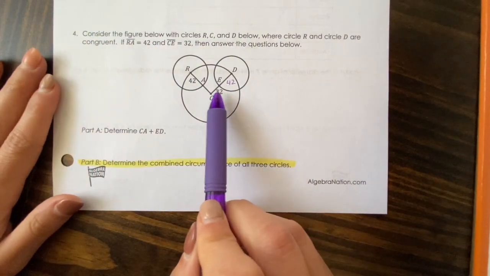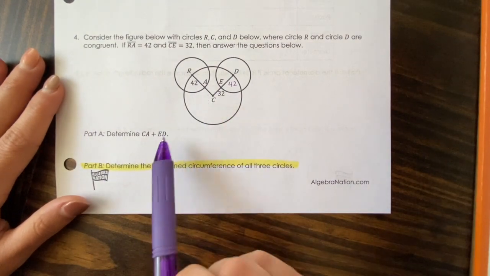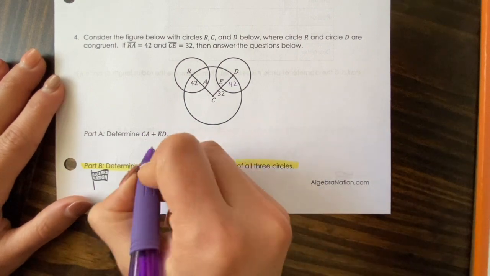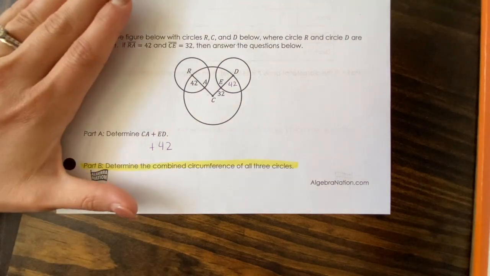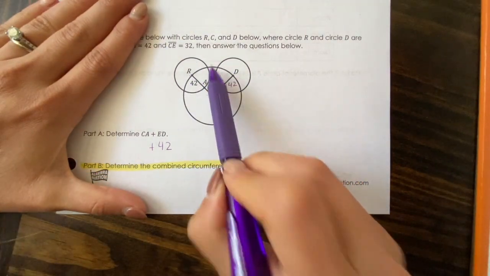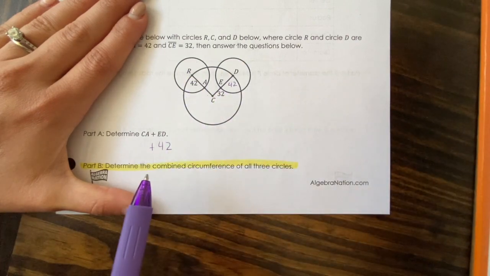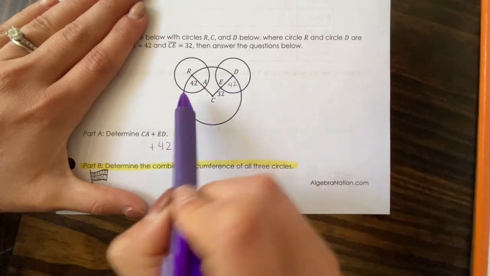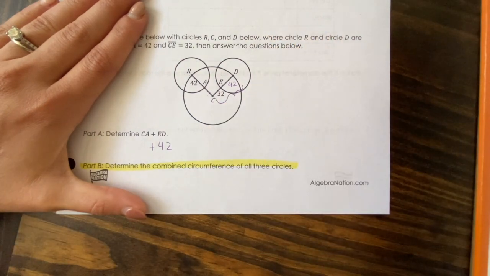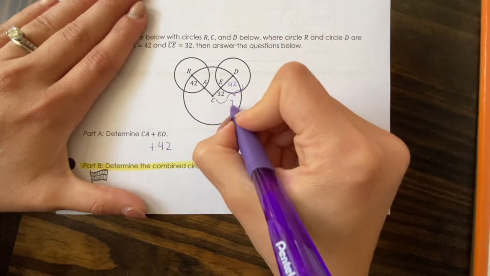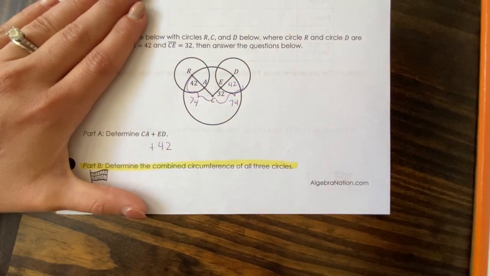Okay, so most of you would go match 32 here, but I want us to think about this. So it says determine CA plus ED. Well, we know ED is 42. So we know this part is 42. We've got to find CA though. So let's think about this. You have one circle here. This is the radius of the circle, but this is also a radius of the same circle, which means this piece is congruent to this piece. So this whole piece is, let's see, 42 and 32 make 74. That means this whole radius is 74 because you're talking about the same circle.